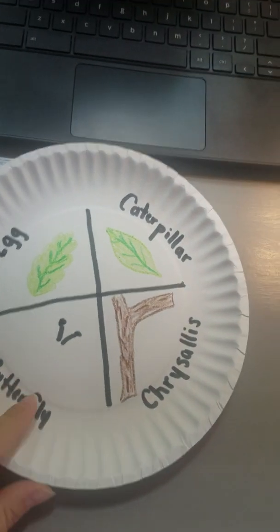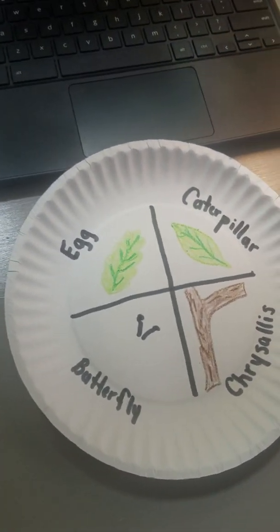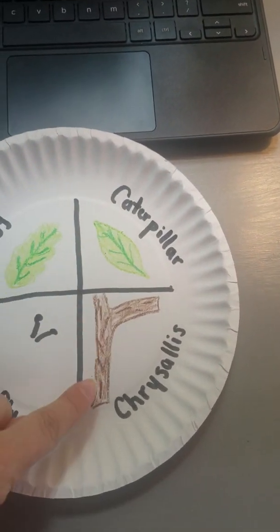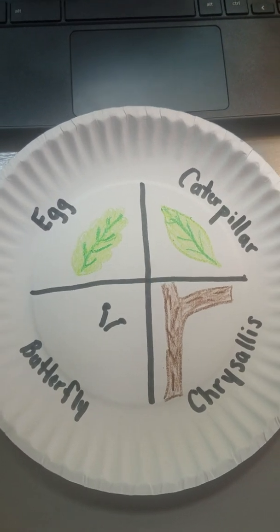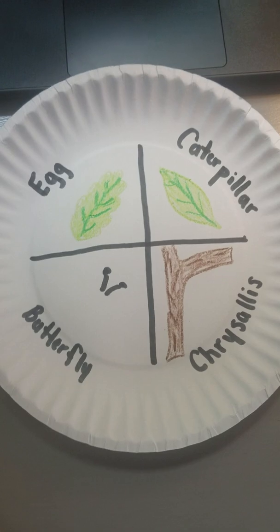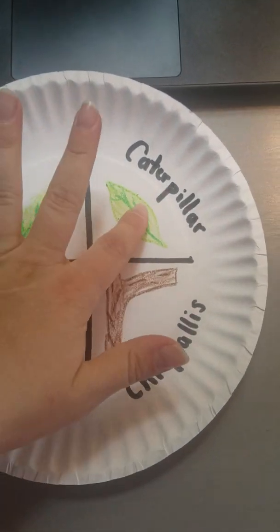Okay, so what you're going to do first is you're going to take your paper plate, and we are going to create each stage of the butterfly's life cycle. So the first thing you need to do is separate your paper plate into 4 equal parts. And we've been talking about equal parts. Remember, those are called fractions. So separate it into 4s.